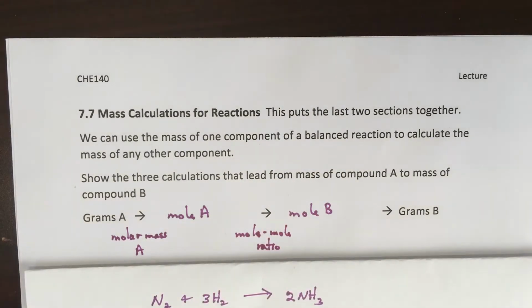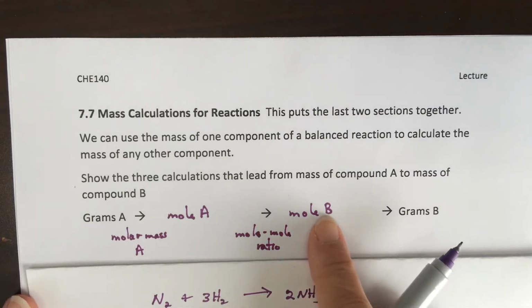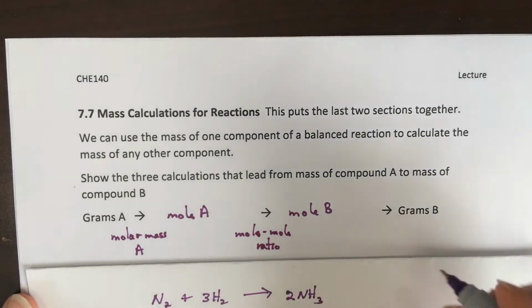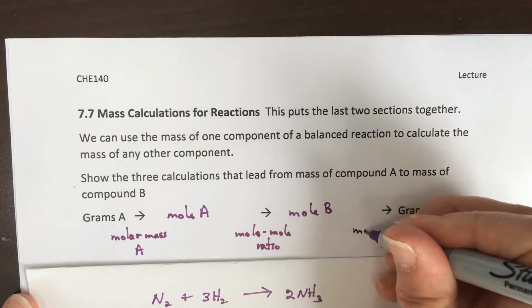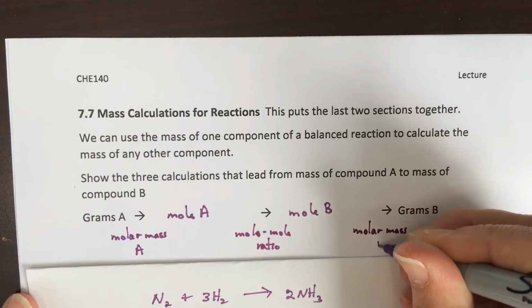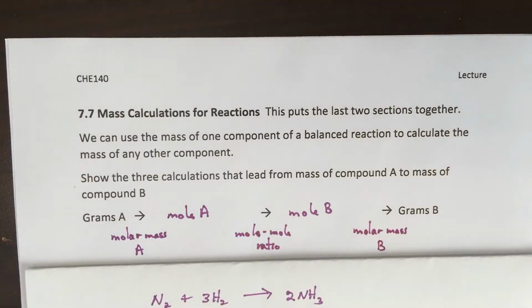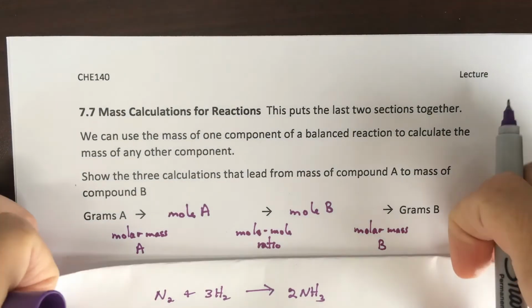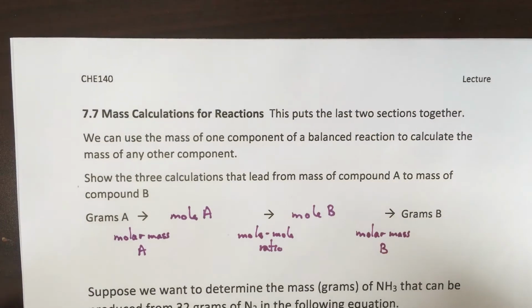You go back to the balanced equation and you see how many moles of A interact or make moles of B. Lastly, if we have moles of B, we can use the molar mass of B to convert to grams. Okay, so that's kind of an overview of what I'm going to be doing. Let's look at our first problem.